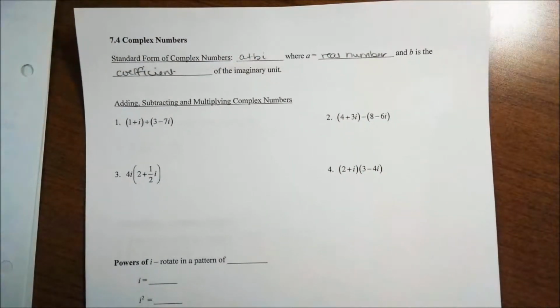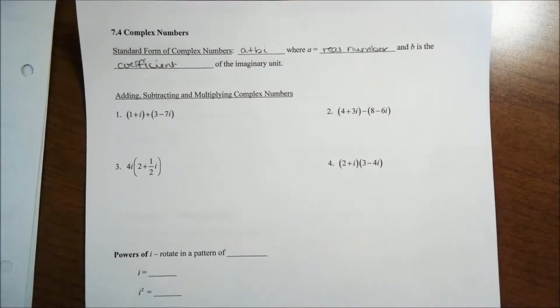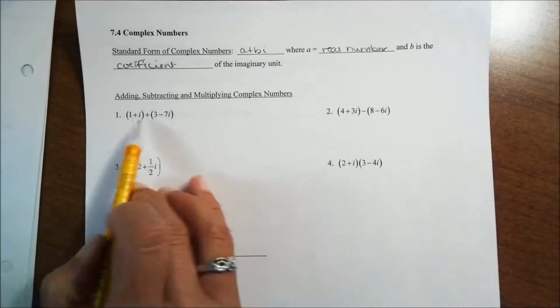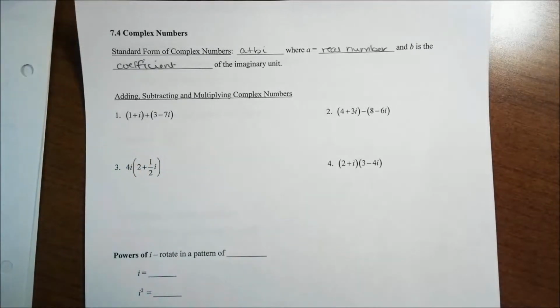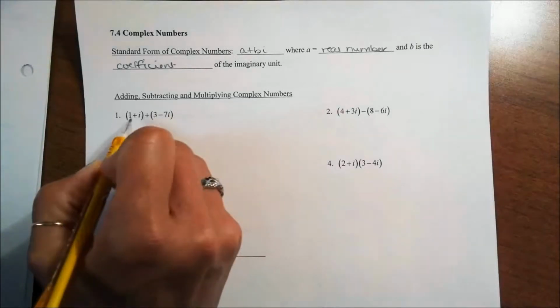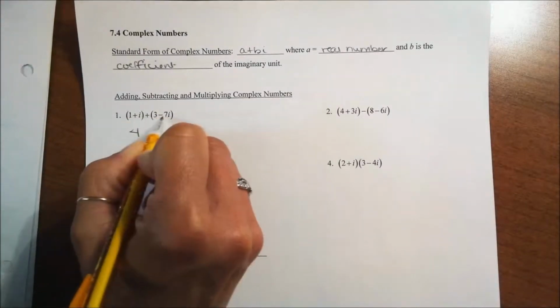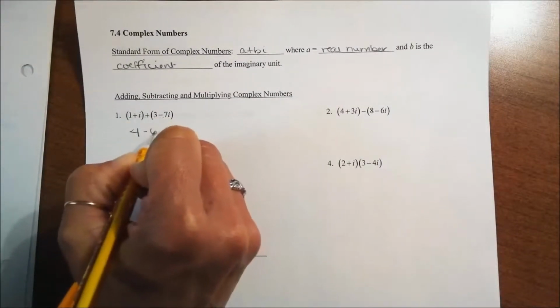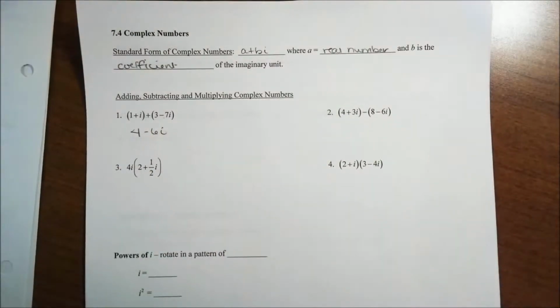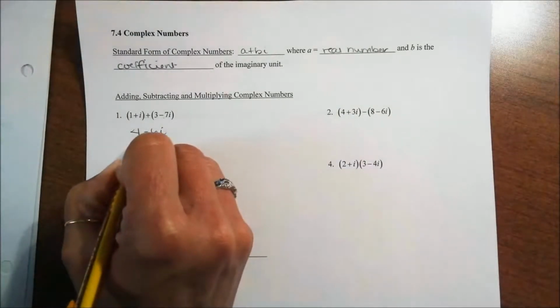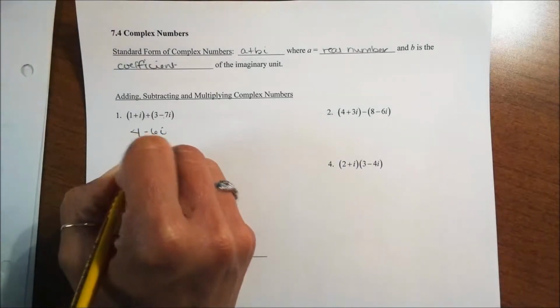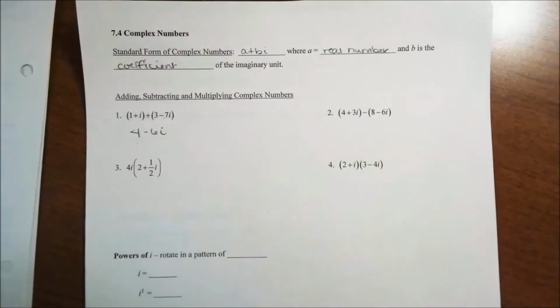If you are adding and subtracting as well as multiplying complex numbers, the first thing you want to focus on here in adding and subtracting is basically just combining like terms. Even though i represents the square root of -1, it is still essentially a variable. So here we're going to combine 1 plus 3, which would be 4, and i plus -7i, which would be -6i. This is standard form of your complex number, where a is represented by 4, which is the real number, and 6i is the imaginary unit.